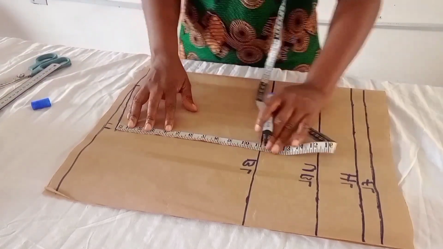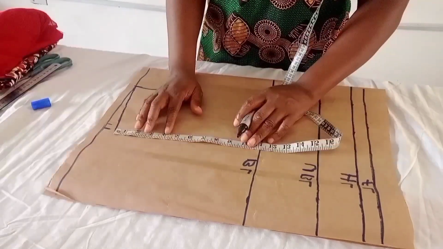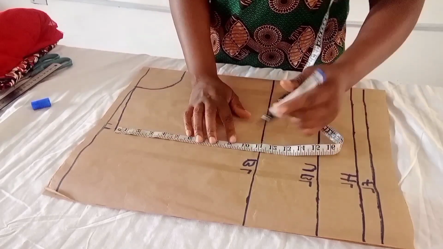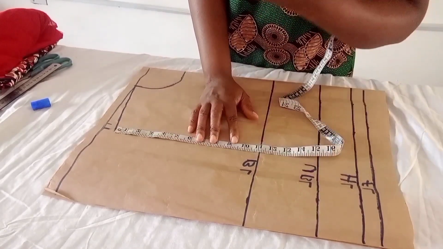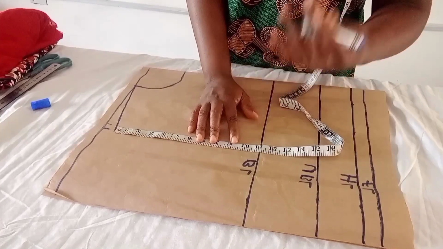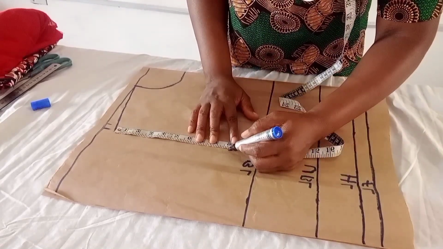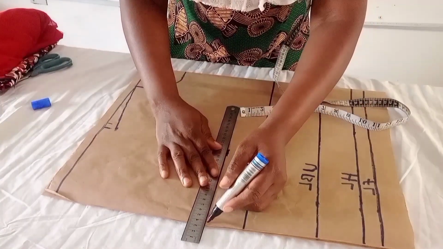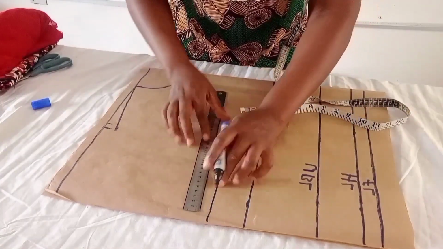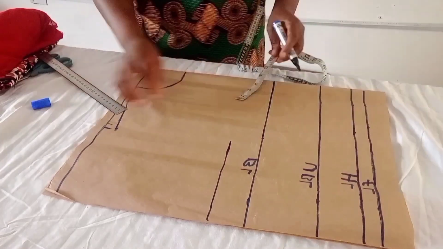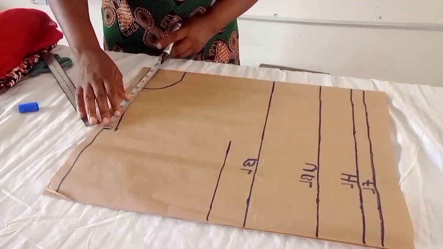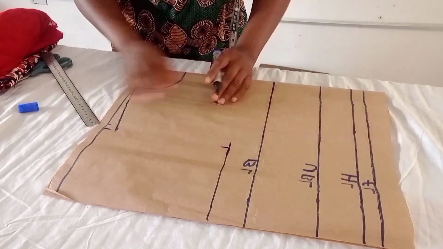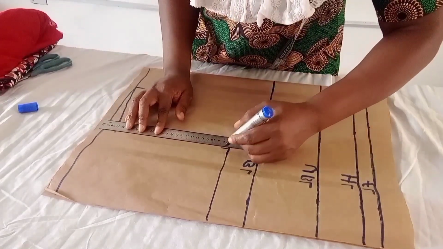Then I will mark my armhole length. The armhole length, you divide your round sleeve into 2 and use it to get your armhole, or you divide the bust measurements into 6 and add 1.5 to it. So I'll be using 9 inches here as my armhole length. So this armhole length has become my chest point now, the chest length. The shoulder measurement here, which is 9.5, and I will mark the same 9.5 here. I will connect it like this.